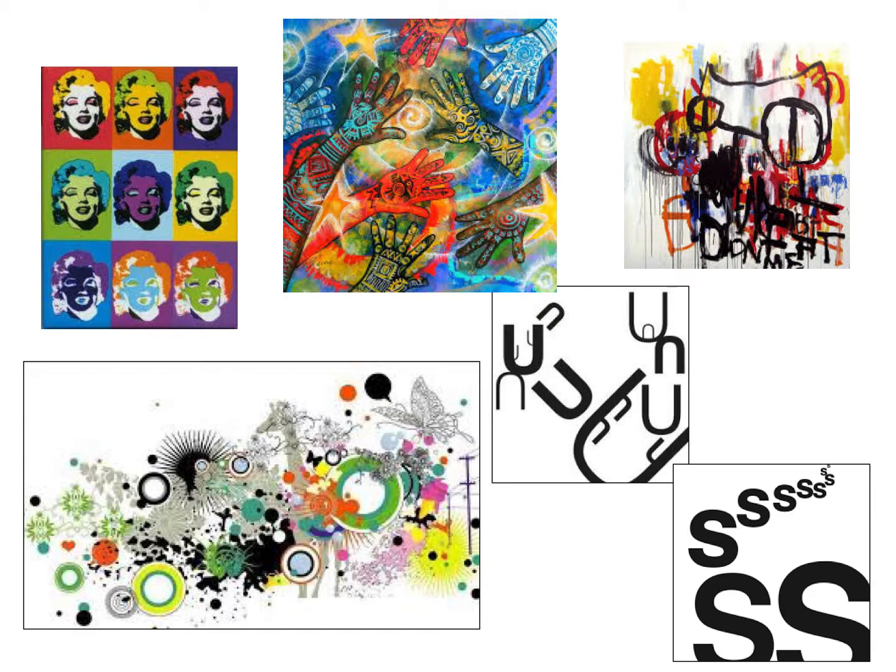So a few examples, you can go crazy with this, but using color, using tons of different colors. We have the Marilyn Monroe piece there, inspired by Andy Warhol. Marilyn Monroe, she's got tons of different colors in every single part of this piece. The second one is all those hands, lots of colors, again, different shapes, different lines.